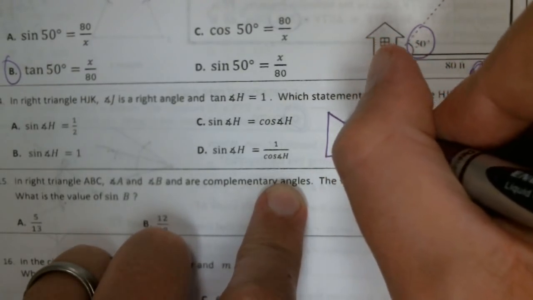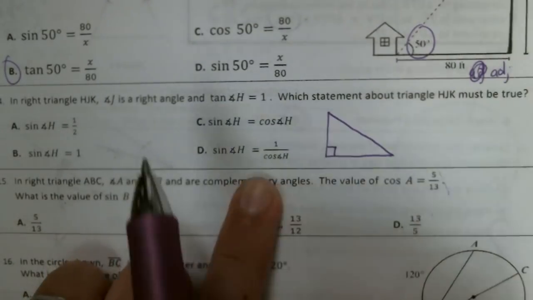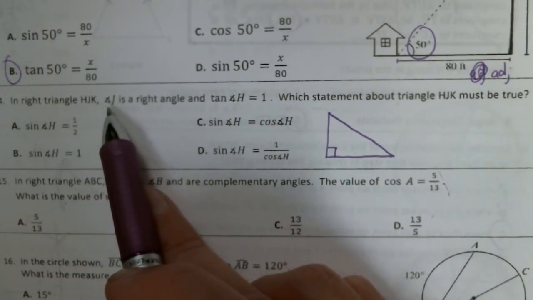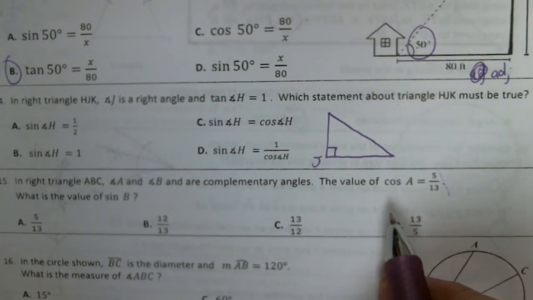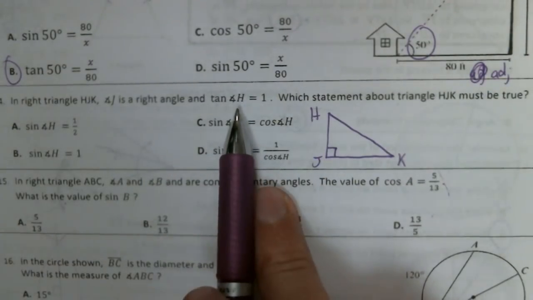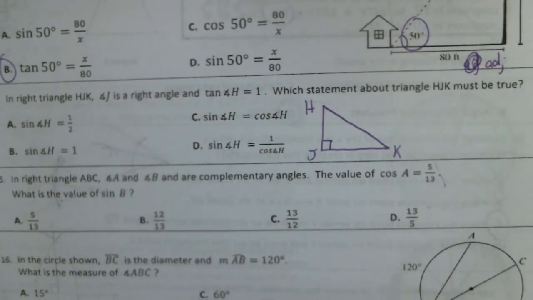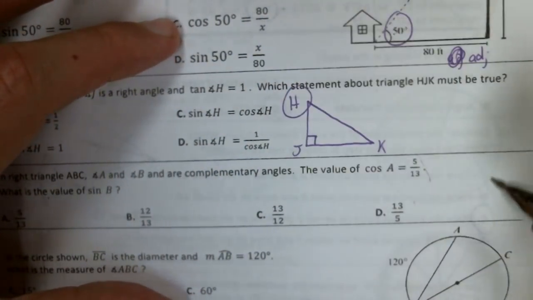So I'm going to draw myself a right triangle. Trigonometry and the Pythagorean theorem only work, they're only applicable to right triangles. They tell me it's right triangle HJK, and they tell me that J is the right angle. So it doesn't really matter where the H and the K go. I'll just follow HJK. Now they're telling me that the tangent of H is 1. So if I go back and look at my formula sheet, opposite over adjacent. Tangent of H, circle it.